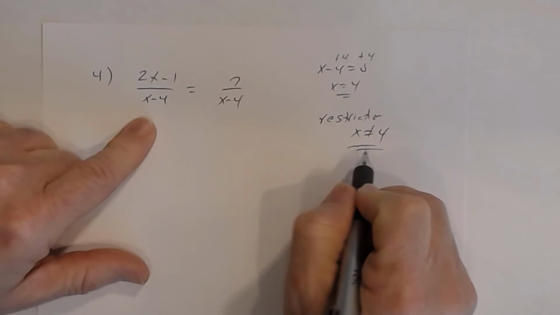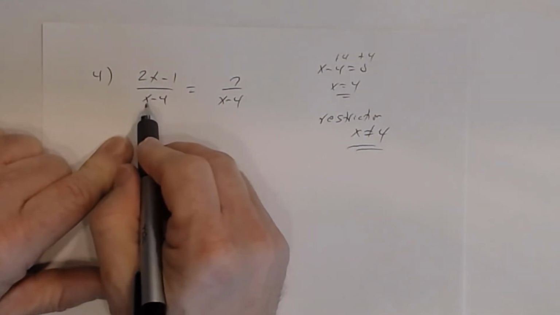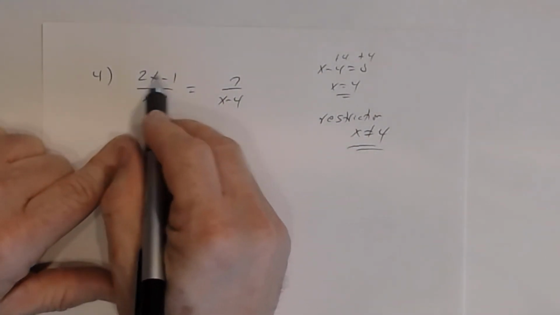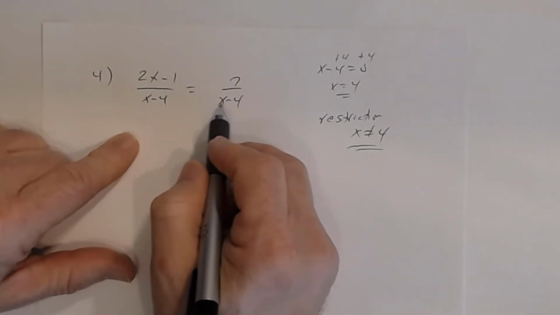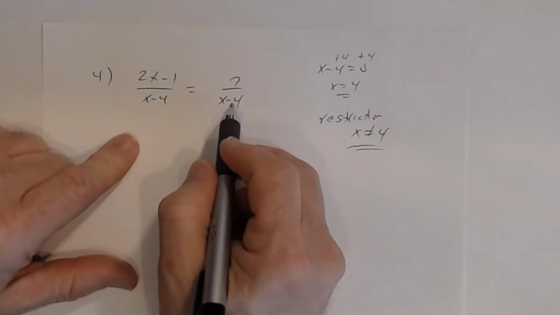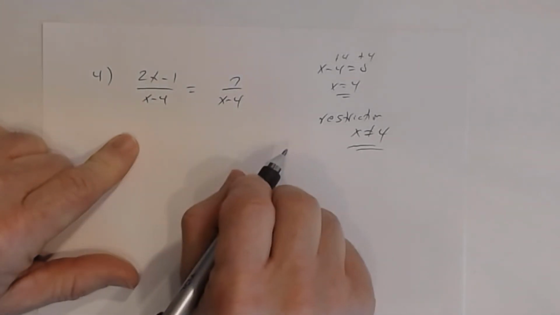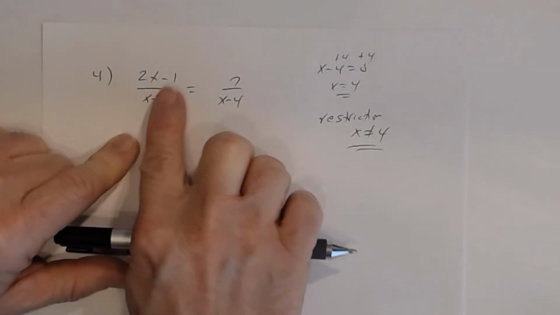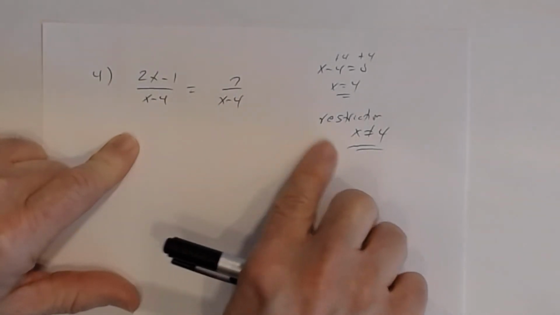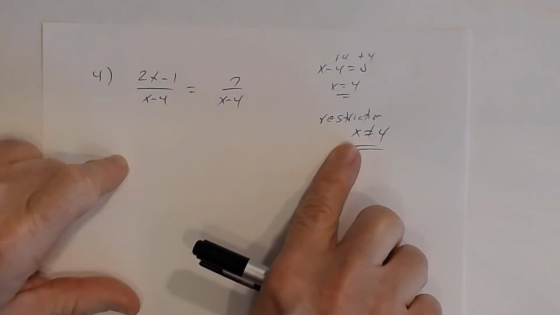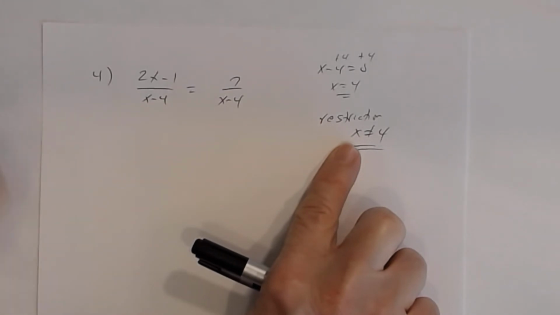Because if x was 4, 4 minus 4 is 0. That's undefined. You get some number divided by 0. Same thing here. When x is 4, 4 minus 4 is 0. You get 7 divided by 0, which is undefined. So whenever you're solving a rational equation and you have variables in the denominator, you have to first of all factor and then find your restrictions. You're going to see more of this Tuesday of next week.